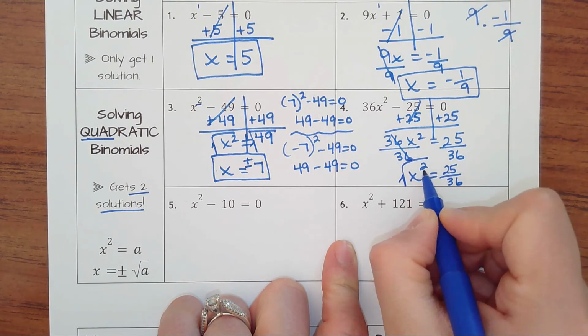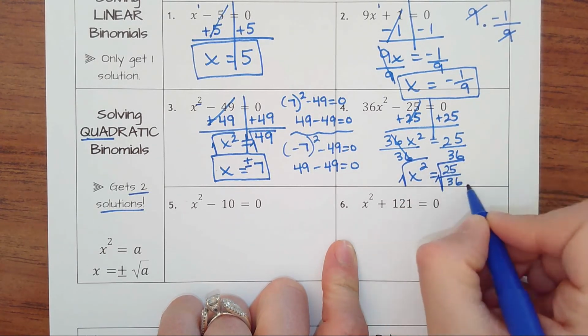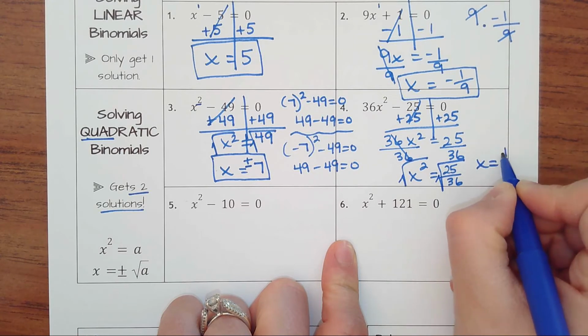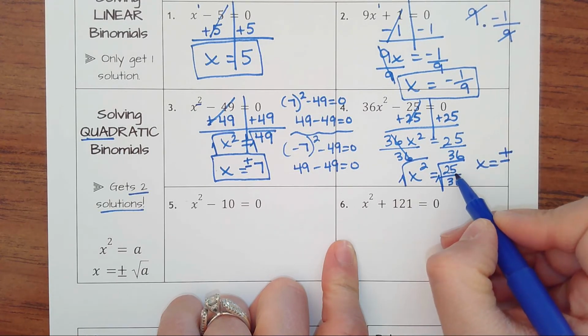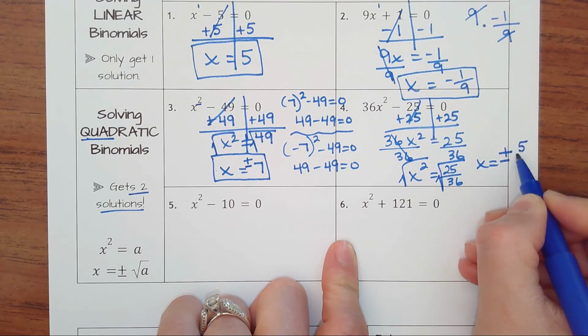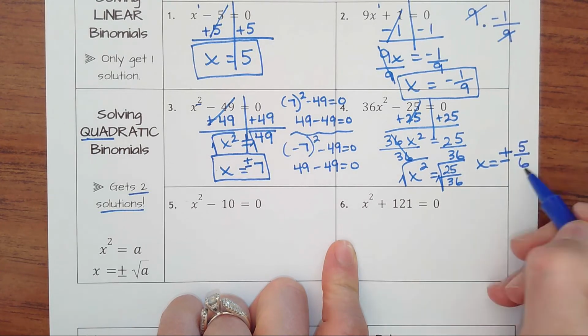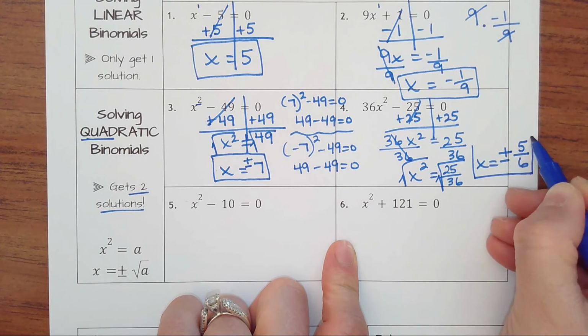Square root. To make the square cancel, square root this whole thing. X will equal, remember you'll get a positive and a negative answer. Square root of 25 is 5. Square root of 36 is 6. So you're just square rooting the numerator and the denominator.